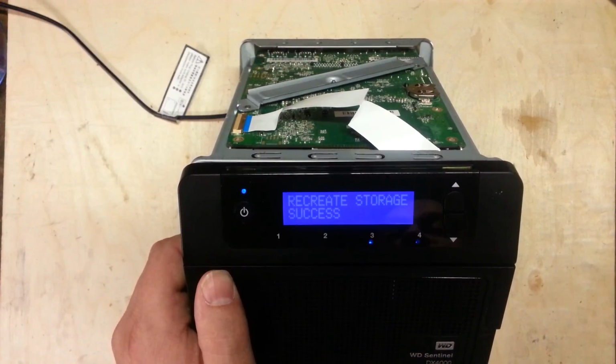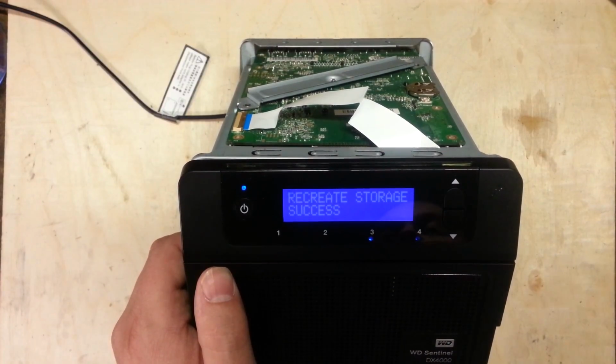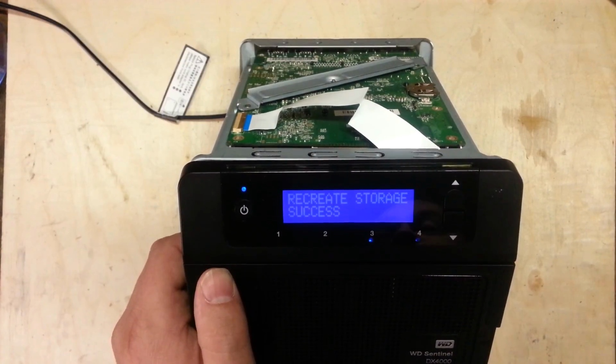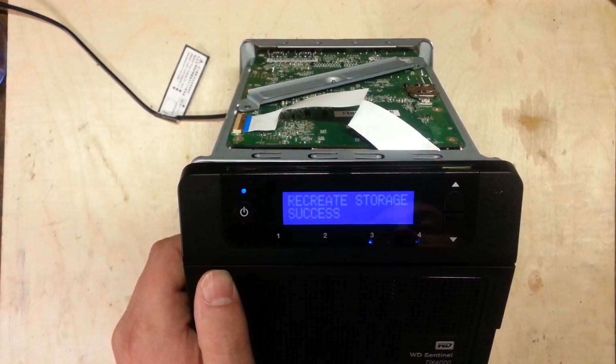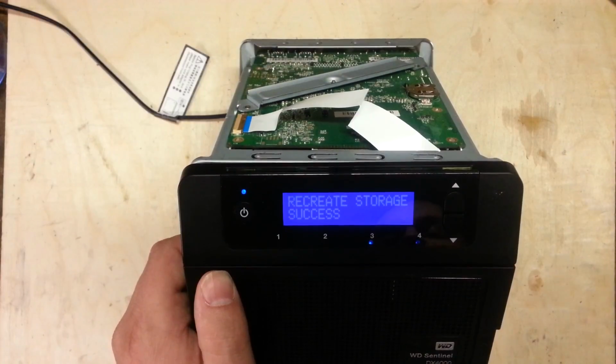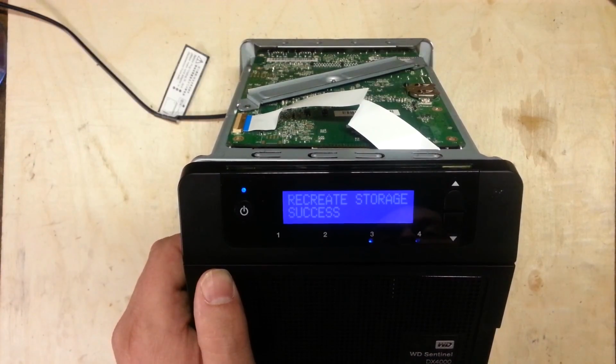Cool, so now what we need to do is take that USB drive back, and we're going to run the recovery process on it one more time, but instead of the recreate storage option, we're going to tell it that we're going to recover our unit. And that will put the actual Windows installer on the drive. So let's go do that, and then I'll show you how that restore works.